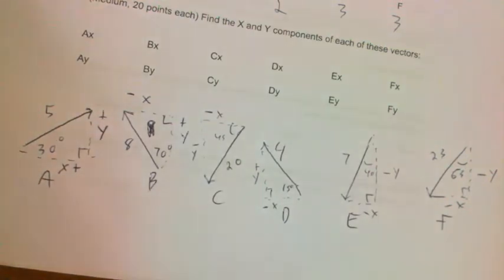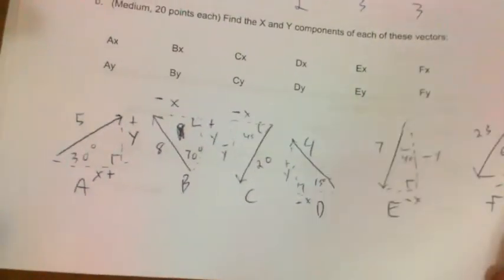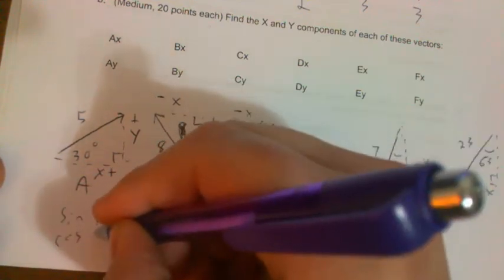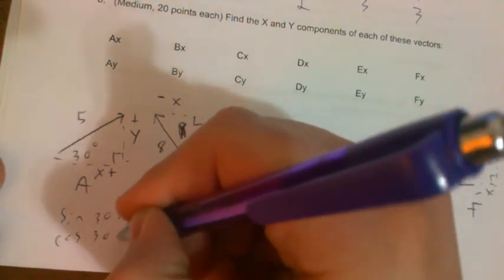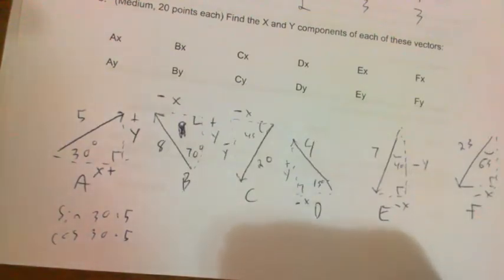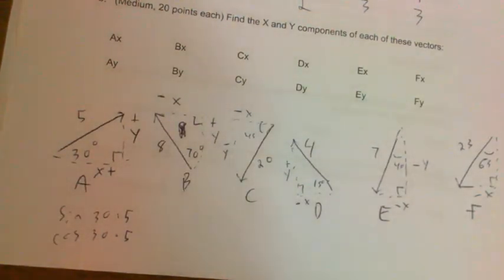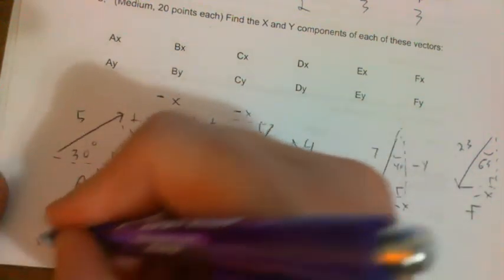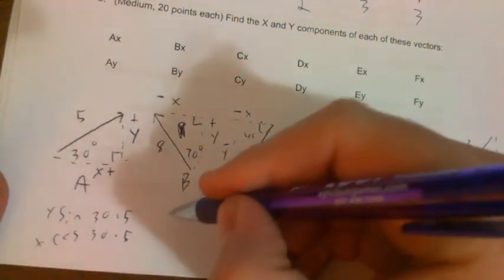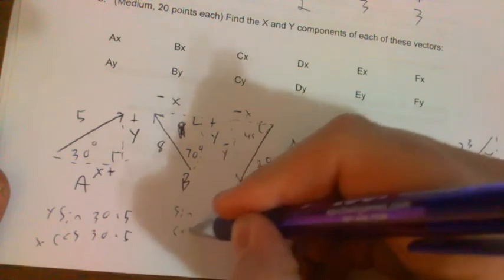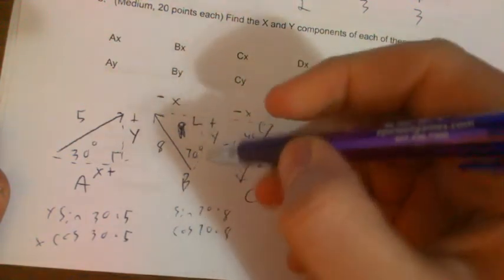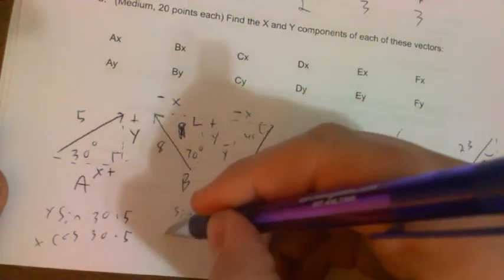Okay, so now what we got to do for all of these, just the same as we have been, is we take sine and cosine of the angle, and we multiply it by the length of the vector, and we figure out which side is which by remembering to touch your cosine. So touching side is X here, it gets cosine. Here we're going to do sine and cosine of the angle, which is 70 degrees, times 8, which is the vector length here. The side that touches the angle is Y, so it gets cosine.